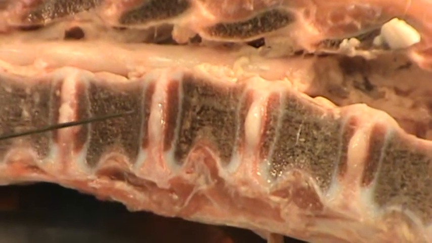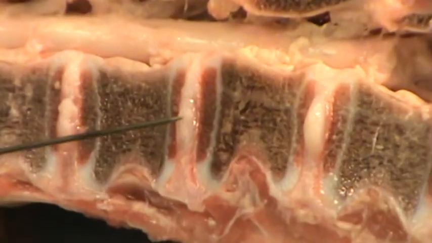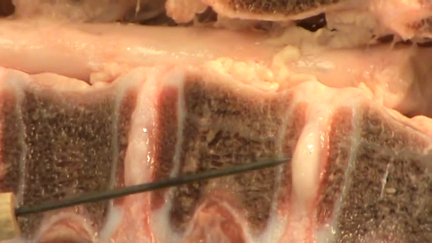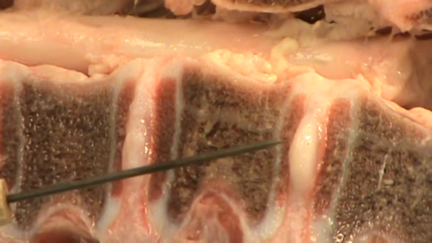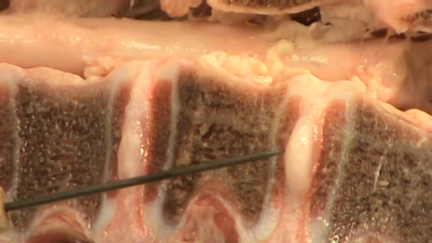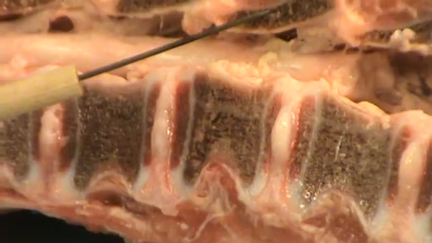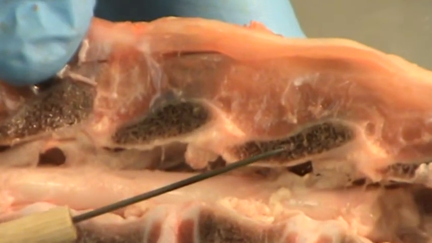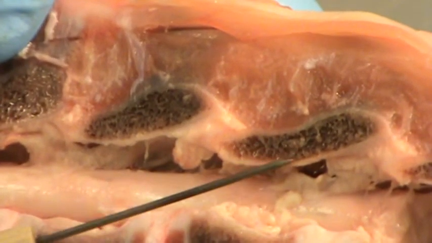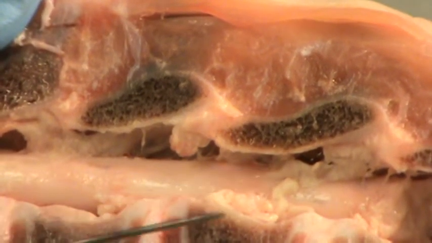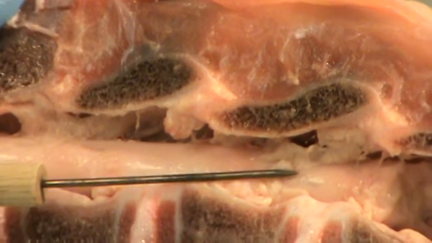Between each vertebrae, you will find these structures that are sticking out, which are the intervertebral discs. That is the joints in between each of the vertebrae. The other side of the vertebrae is over here, on the opposite side. In between this, in the middle of the vertebrae, is the spinal cord.